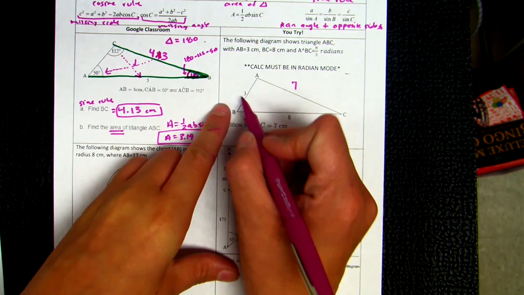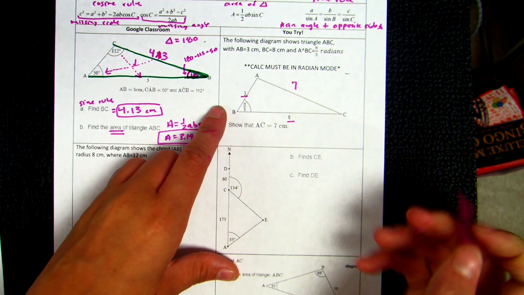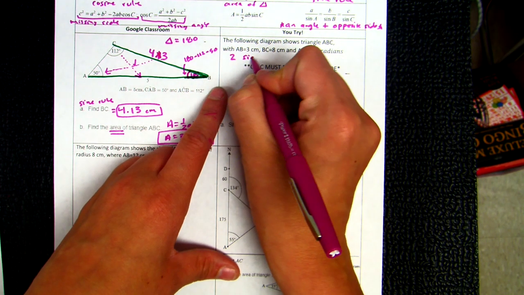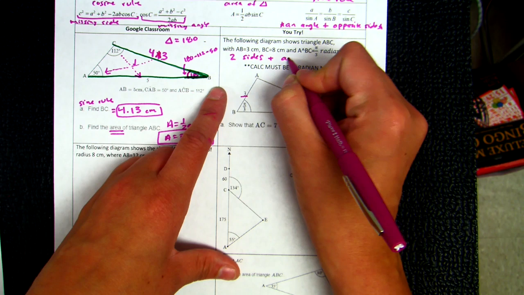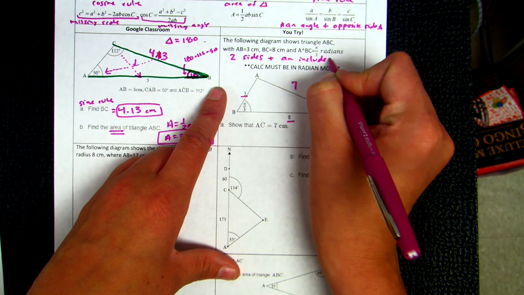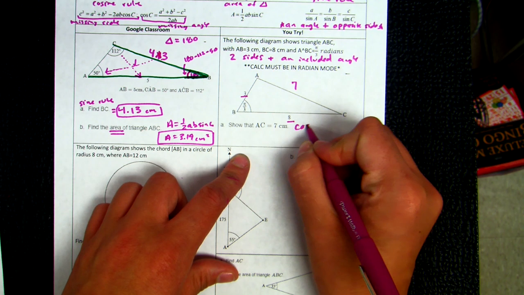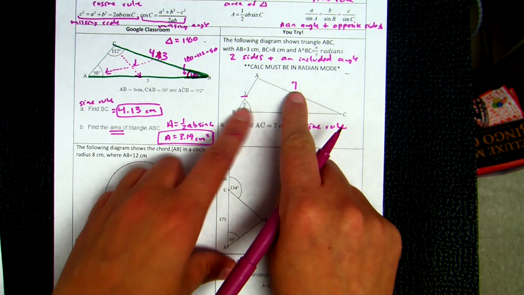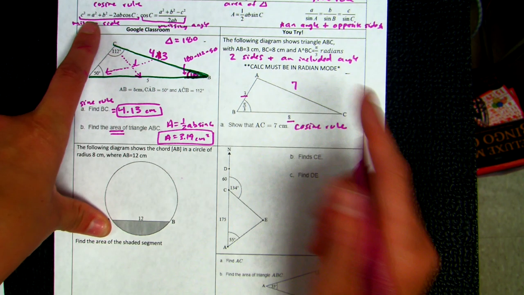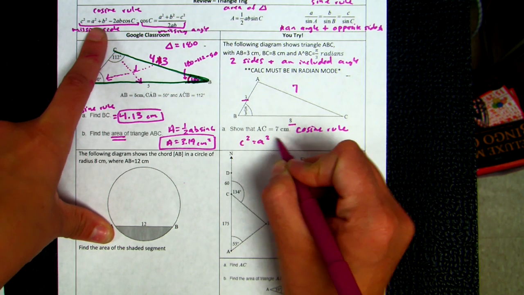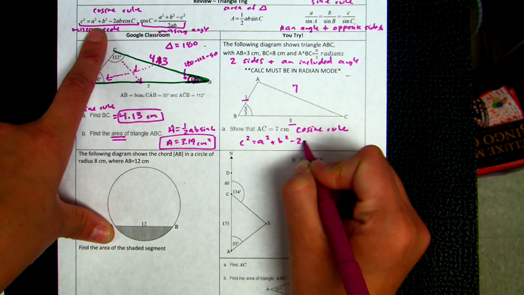So what I'm looking at here, I'm given two sides and an included angle. When I have two sides and an included angle, I'm going to use cosine rule. I'm looking for a missing side, so I know I'm going to use the version of cosine rule where C is by itself.